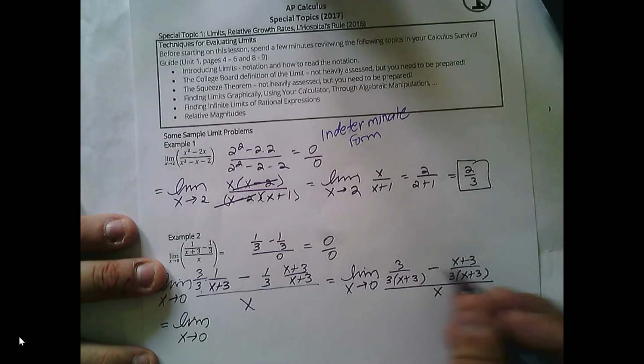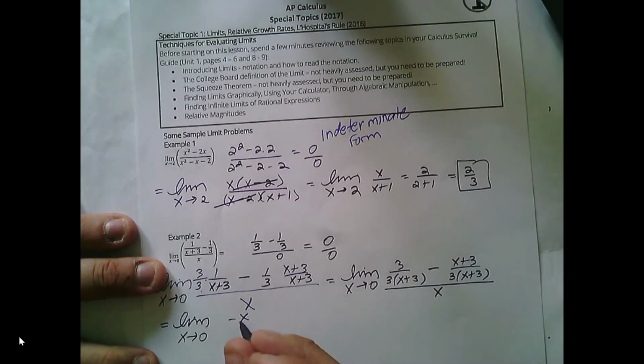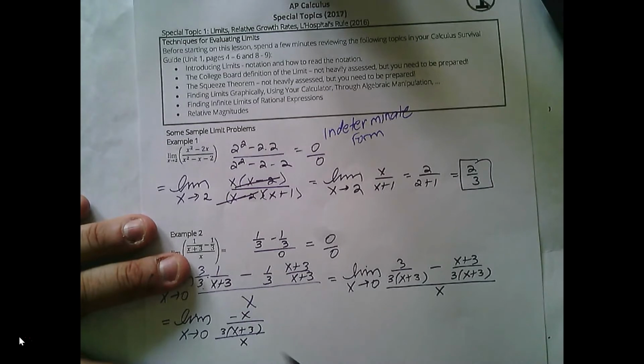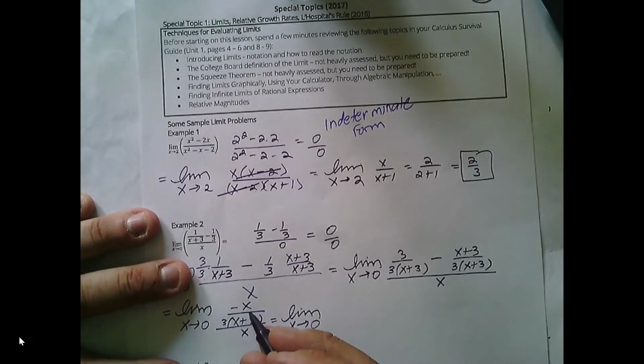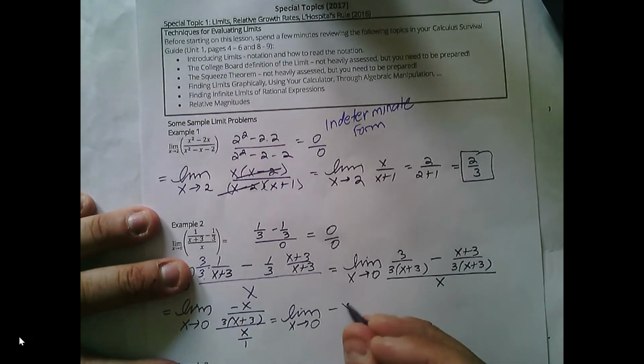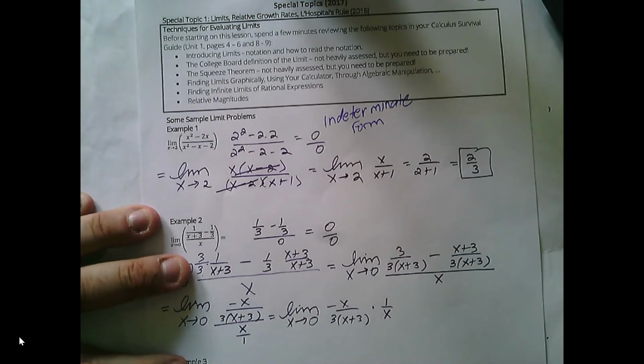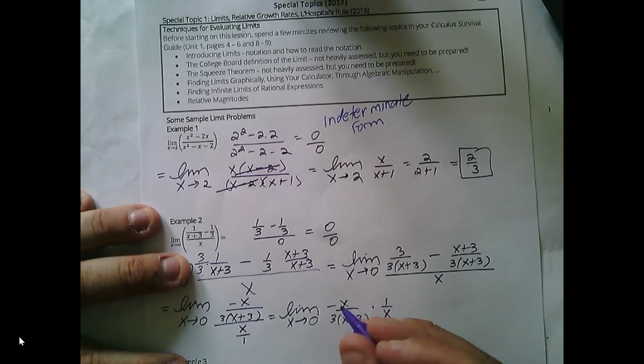3 minus x plus 3, your 3's will cancel, and then you get negative x over 3 times x plus 3, divided by x. Now, before you do any direct substitution, what else could you do? Well, let's take the limit as x approaches 0. A fraction divided by x, or if you'd like x over 1, you can make this negative x over 3 times x plus 3. To divide by x is to also multiply by 1 over x, to multiply by the reciprocal.